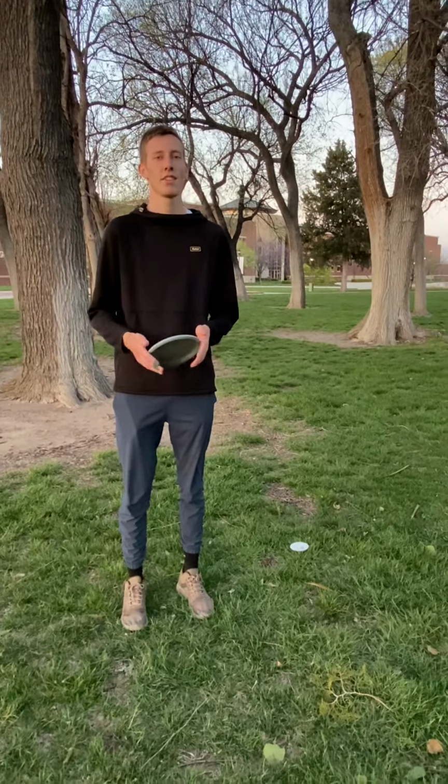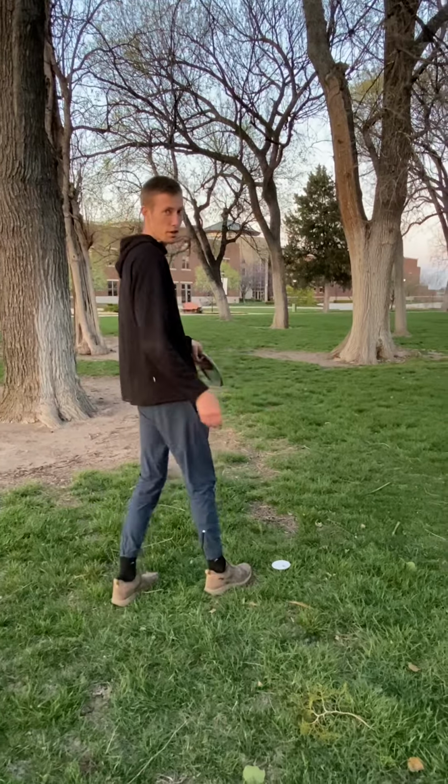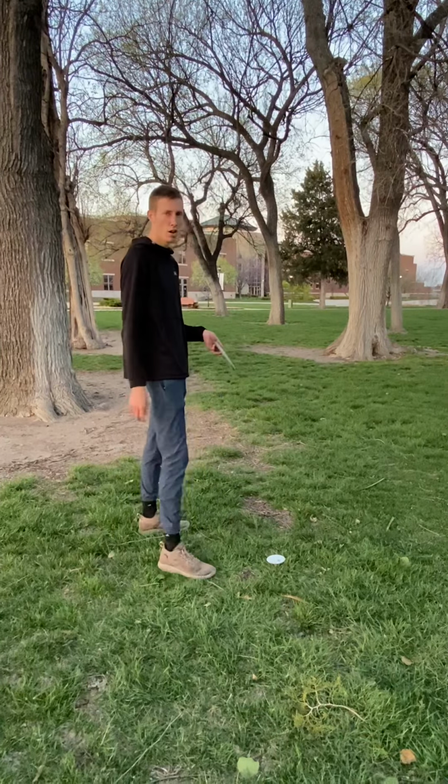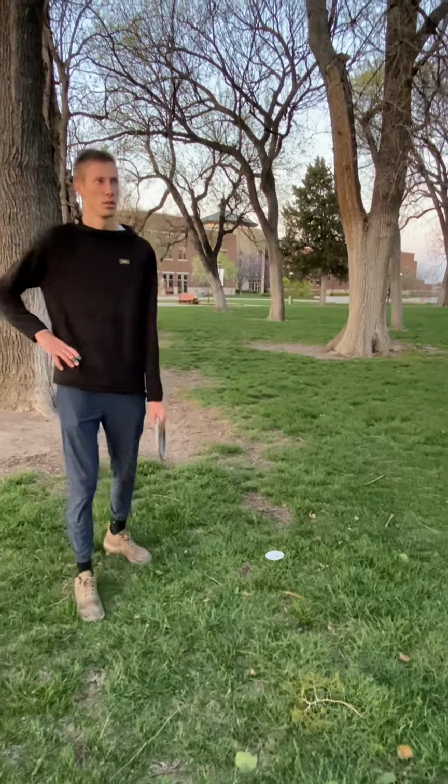Are we missing anything? Whenever you're teeing off from the tee pad, both feet have to be on the tee pad. So you can't have one foot off and one foot on the tee pad. Both feet have to be on the tee pad. Can't think of anything else.